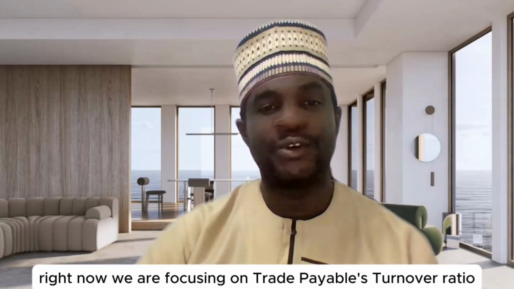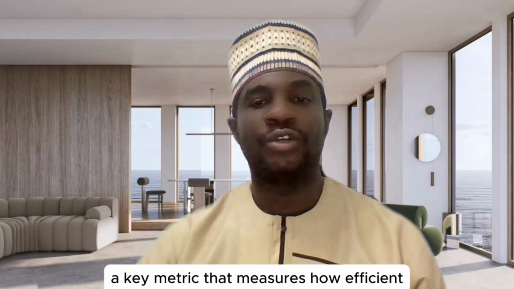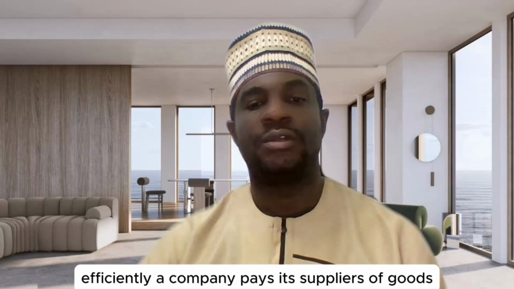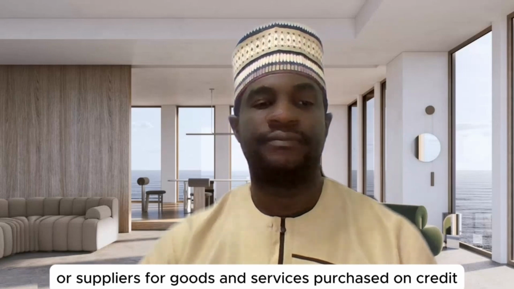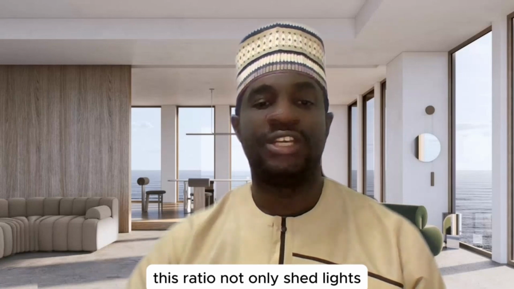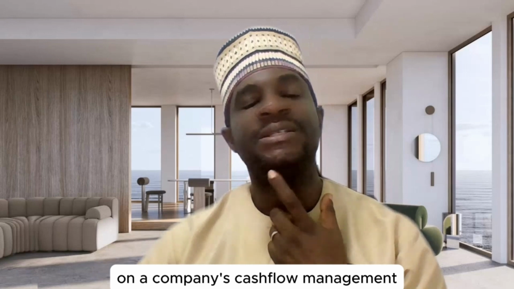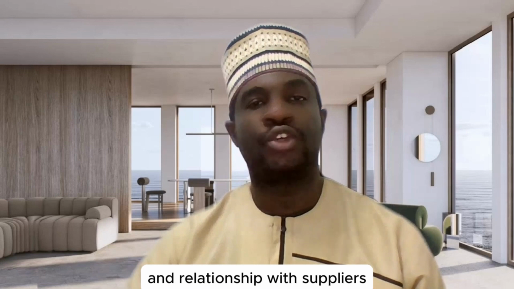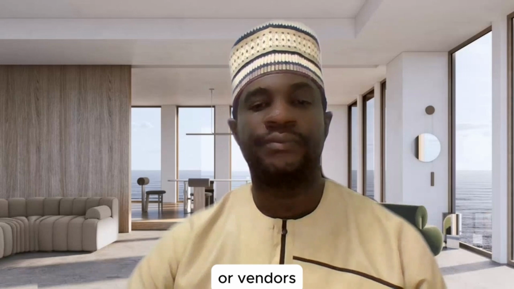Right now, we are focusing on the trade payables turnover ratio, a key metric that measures how efficiently a company pays its suppliers for goods and services purchased on credit. This ratio not only sheds light on a company's cash flow management, but also reveals its payment habits and relationship with suppliers or vendors.